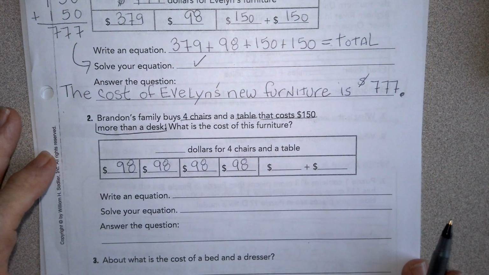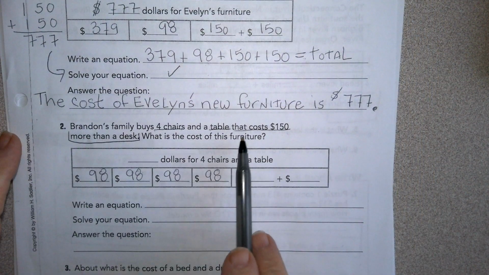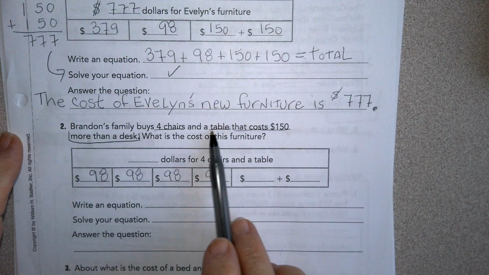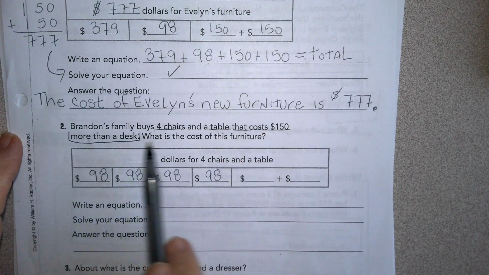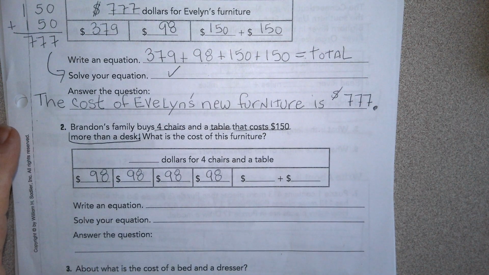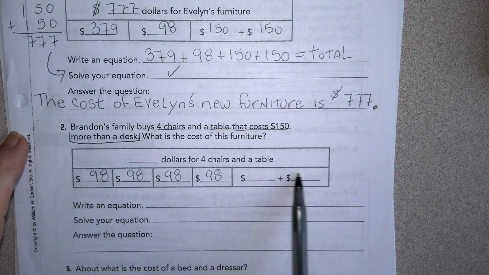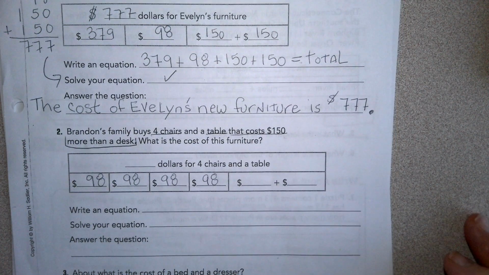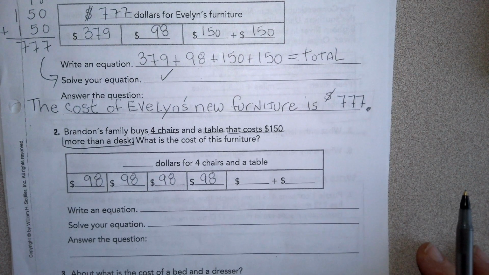Now, go back and take a peek at this. The table, they also bought a table that cost $150 more than a desk. Now, who knows why they have 2 lines here? Is Victoria?